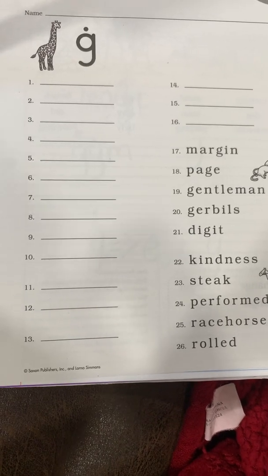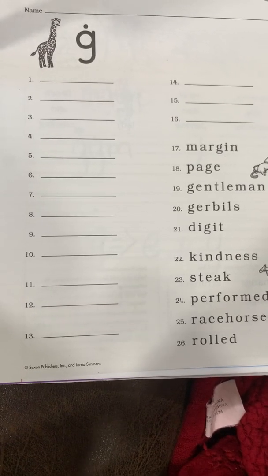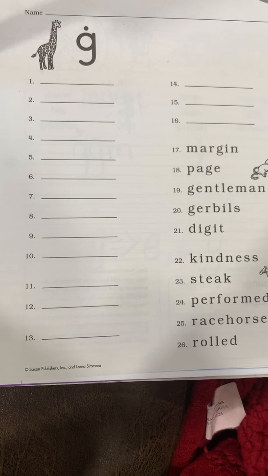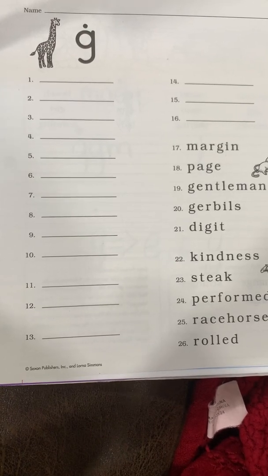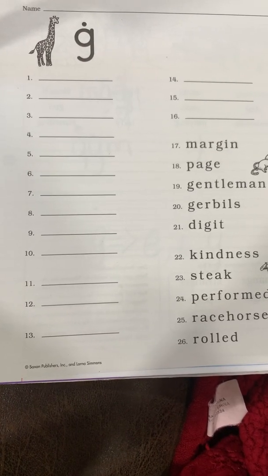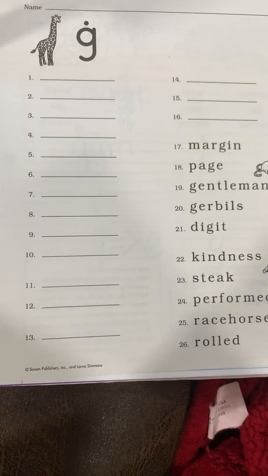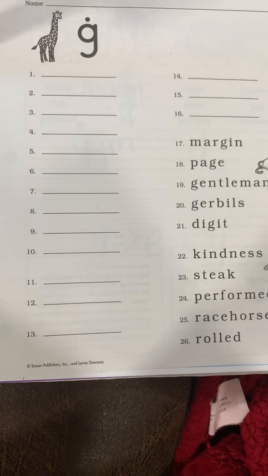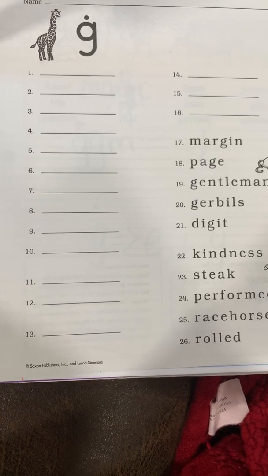Number 2. I say I. You say I. I. Inch. I. Inch. I.